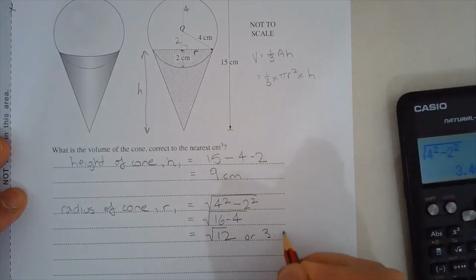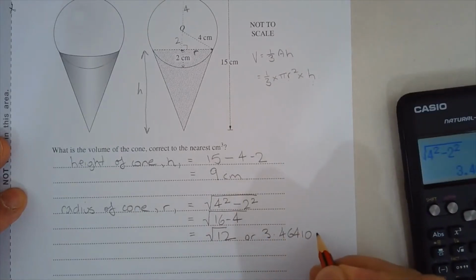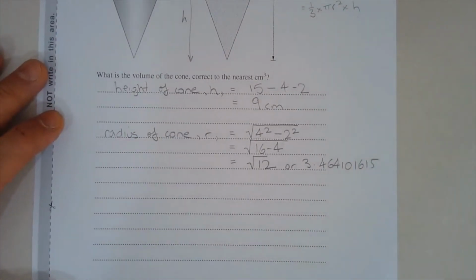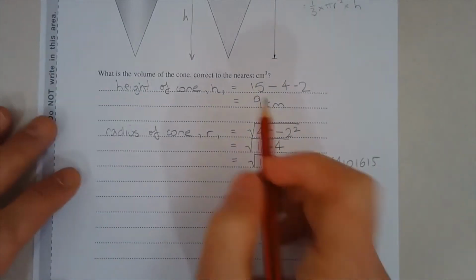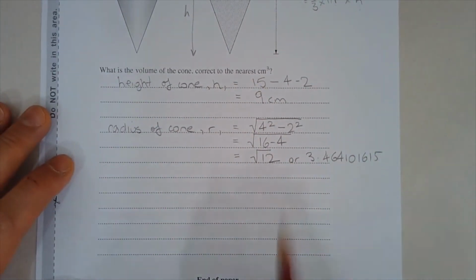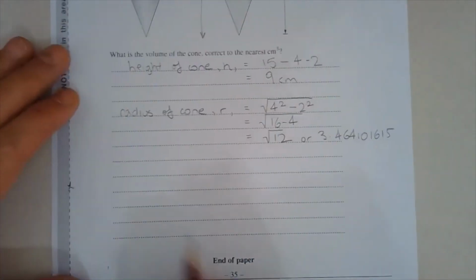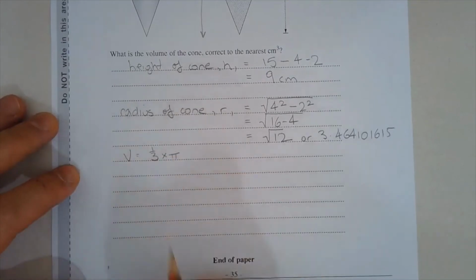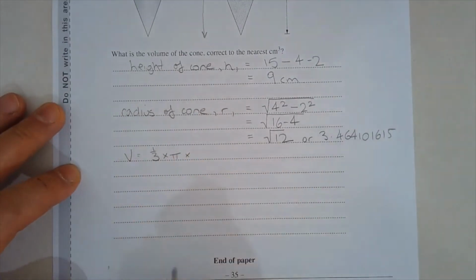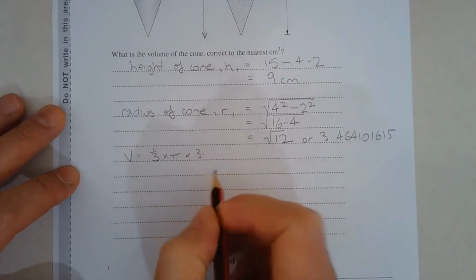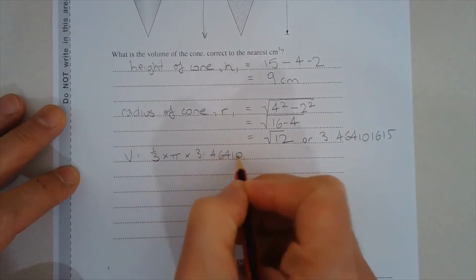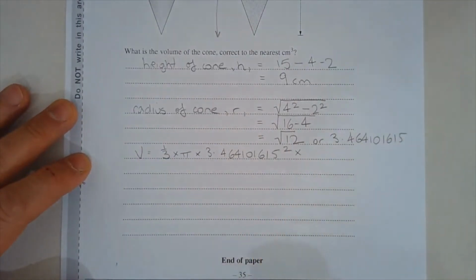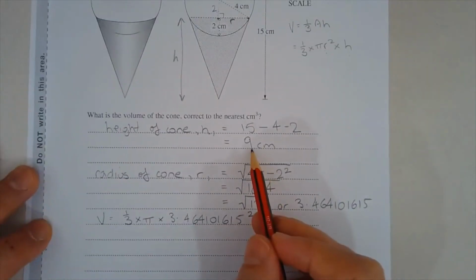I might just write a few decimal places there: 3.4641011615. It's probably a good idea to maintain accuracy right up until the very end, and then just round it correct to the nearest cubic centimeter. Now that we have the radius of the cone, the volume of the cone is equal to 1/3 multiplied by pi multiplied by r squared, so that's going to be 3.4641011615 all squared multiplied by the height of the cone, and we've worked that out to be 9 centimeters.